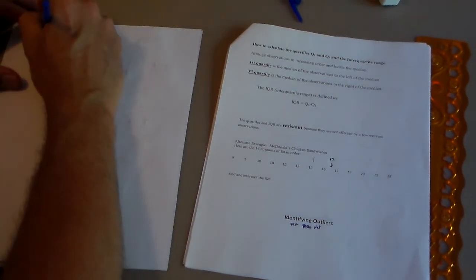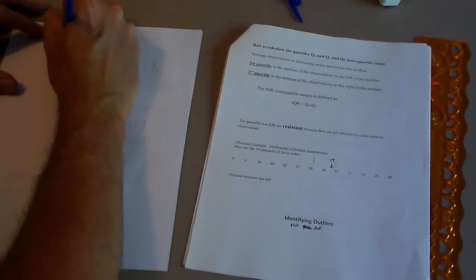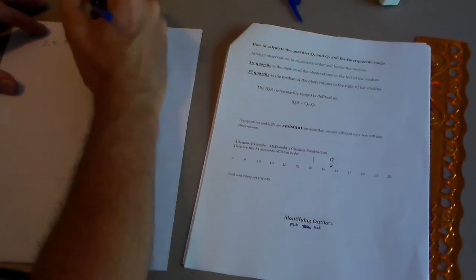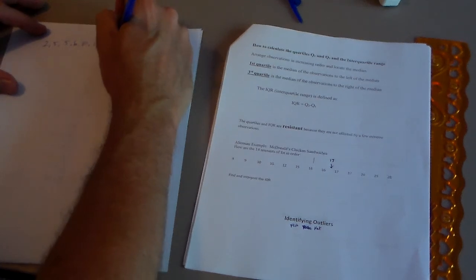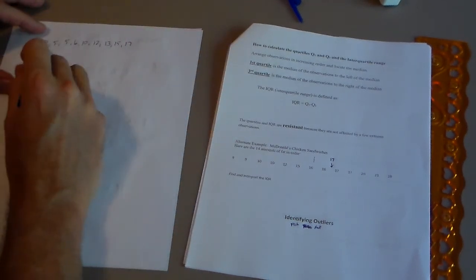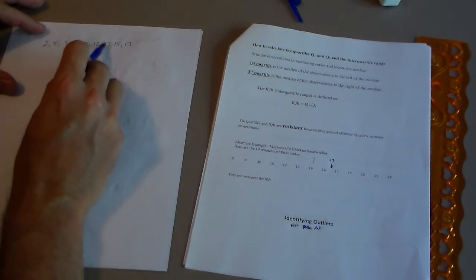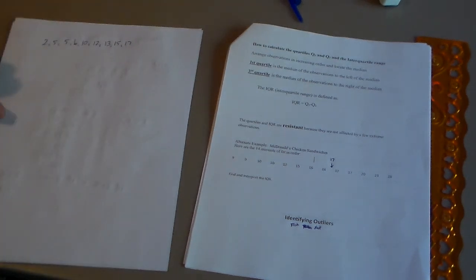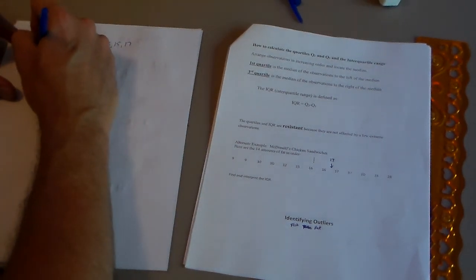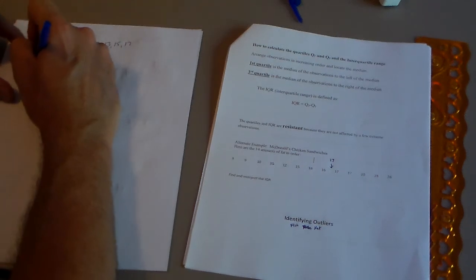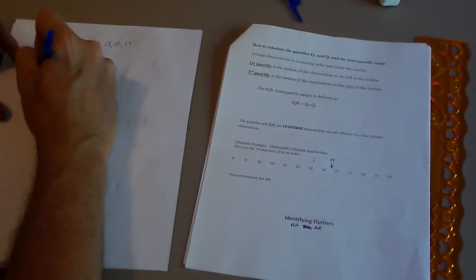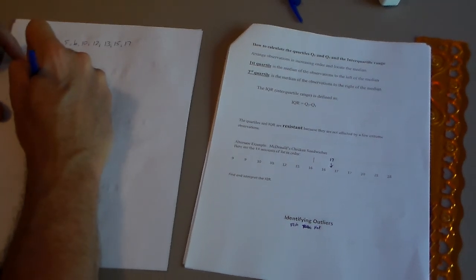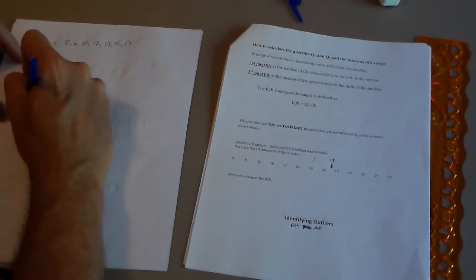So let's say I had 2, 5, 5, 6, 10, 12, 13, 15, 17. 1, 2, 3, 4, 5, 6, 7, 8, 9. 9 values, okay? And I want to find the minimum value, I want to find the first quartile, I want to find the median, and I want to find the third quartile, and I want to find the max.